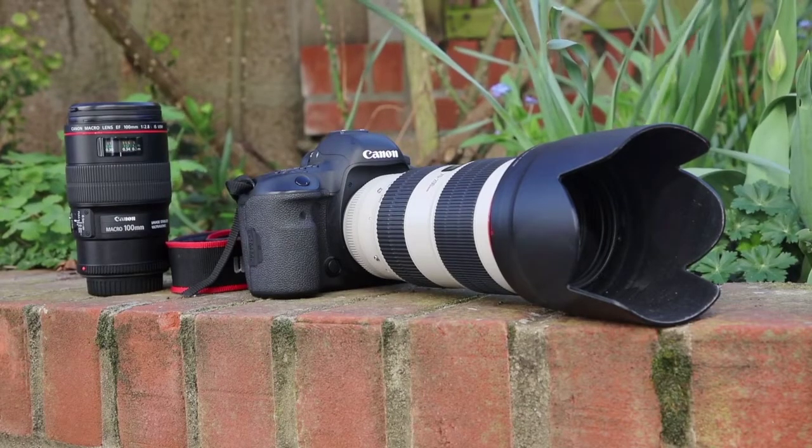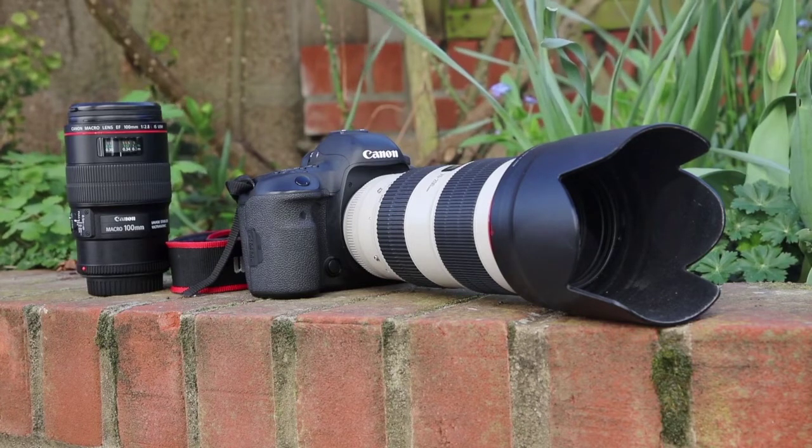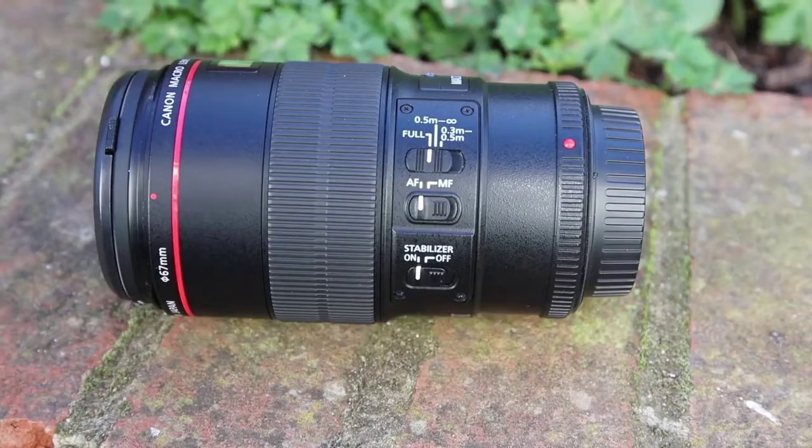For the photography today, I used this Canon EOS 5D Mark IV with a 70-200 lens and a macro lens. This is a 100mm lens. You can see on the side there are some settings.